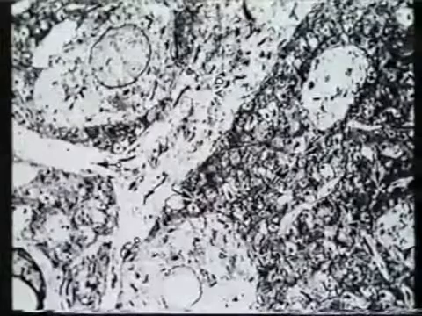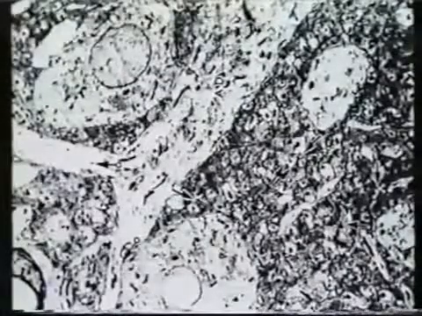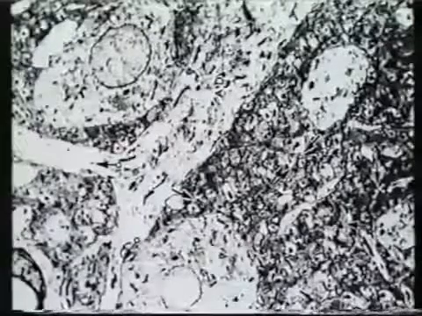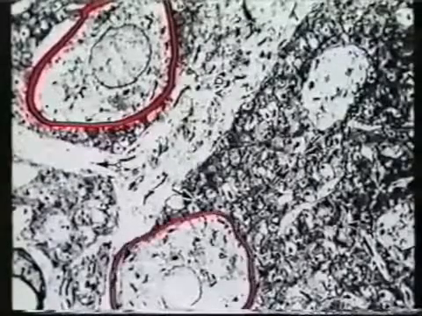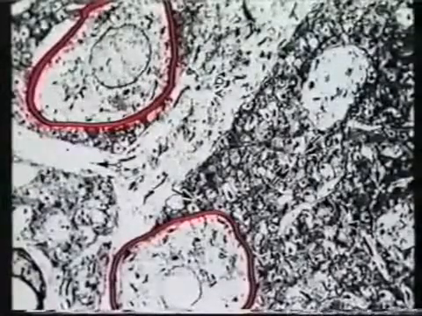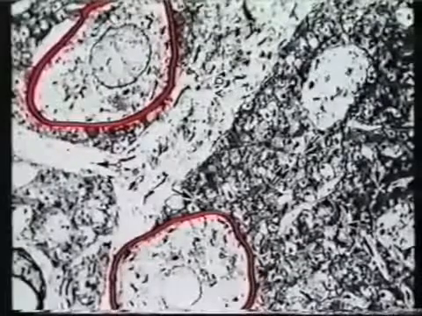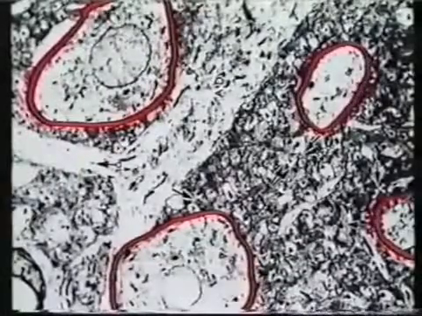The findings of electron microscopy are compatible with those of light microscopy. In this section, at relatively low magnification, there are two large neurons, here and here, with nuclei and cytoplasm, and two smaller spherical nuclei, not apparently surrounded by a cell membrane. Mitochondria are plentiful in the surrounding tissue.